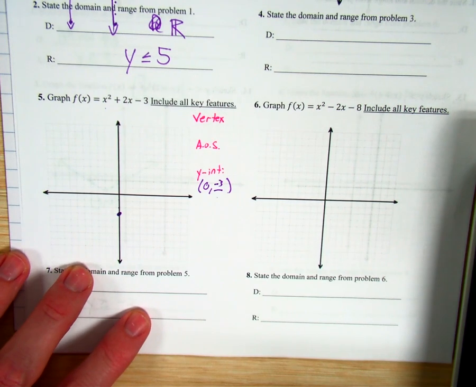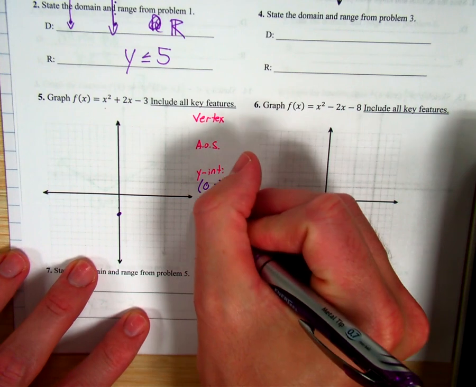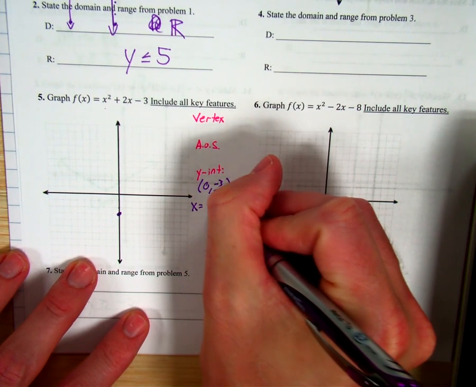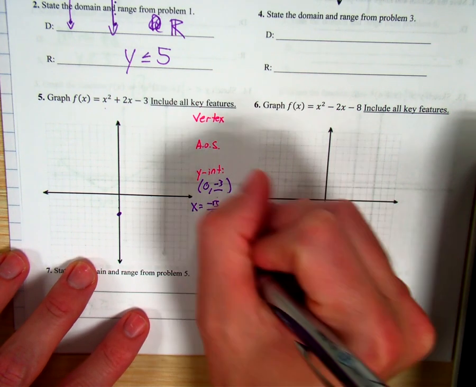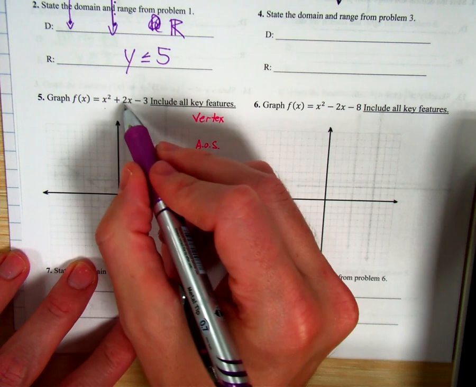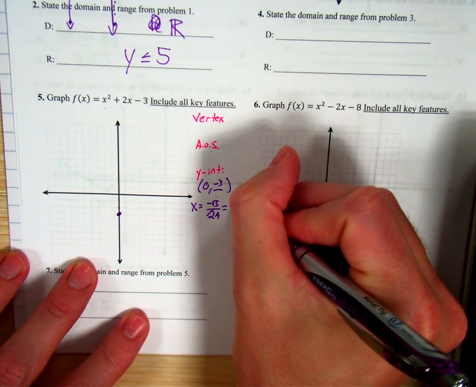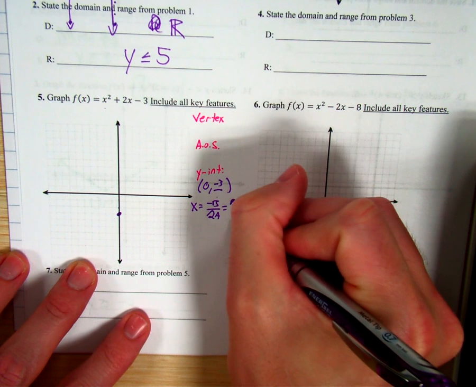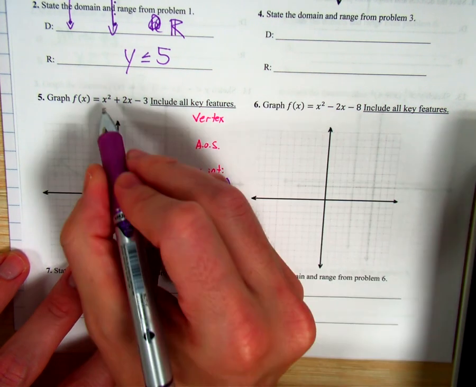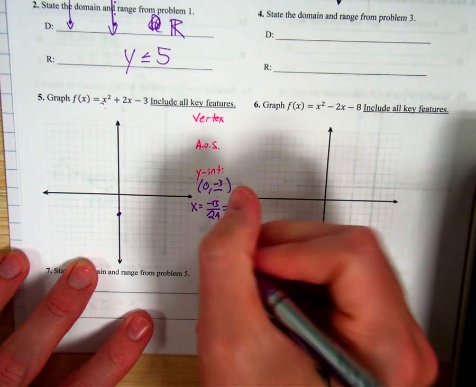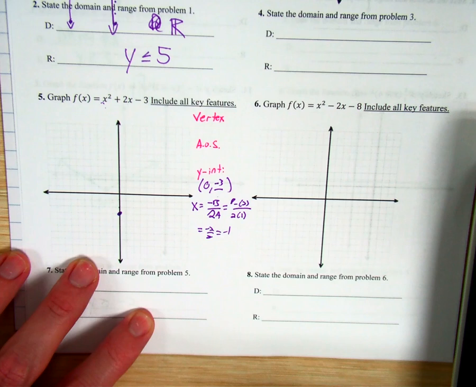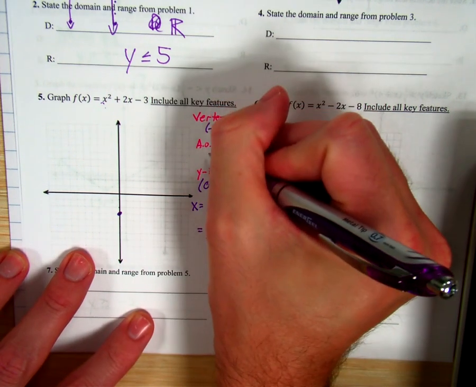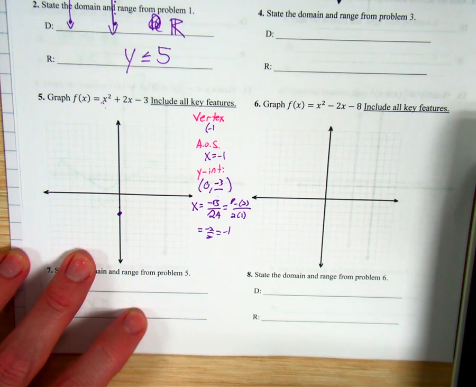Okay, getting your vertex is going to be a little bit trickier because there's a formula to use. X equals negative b over 2a. Okay, our b value is 2, so we're going to do negative 2 over 2 times 1. Our a value is 1, 1x squared. So our x number is negative 1. Okay, axis of symmetry should match your x-coordinate.